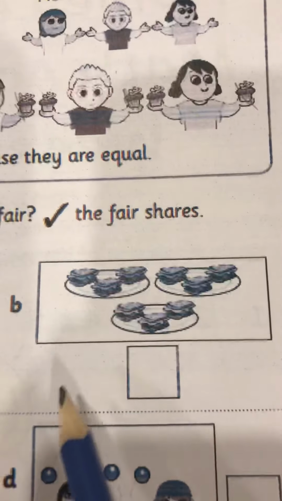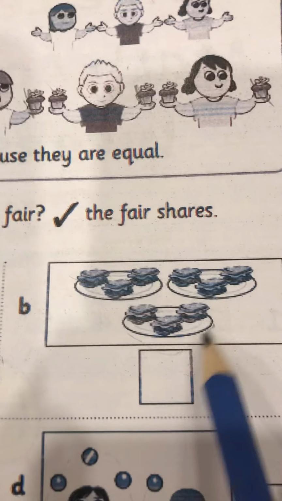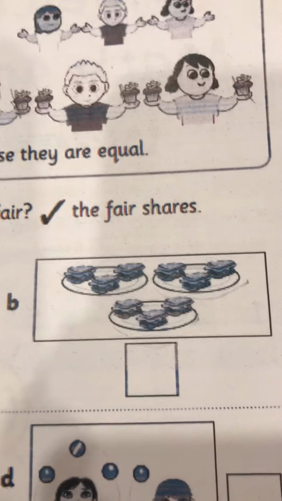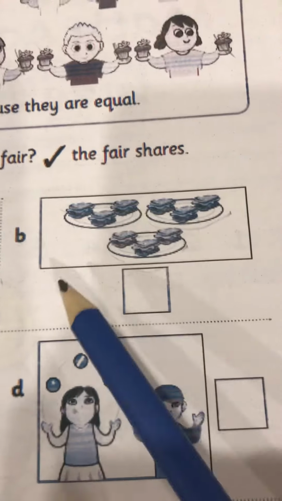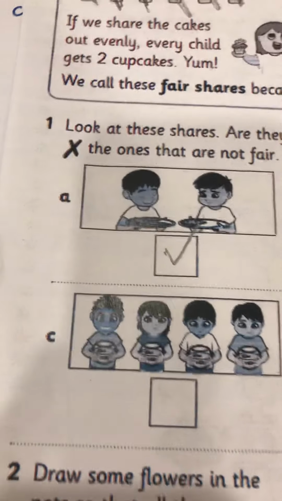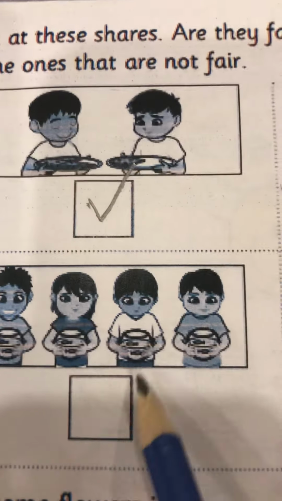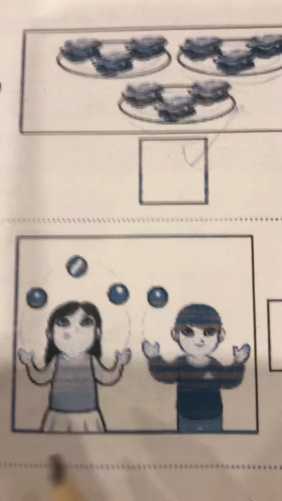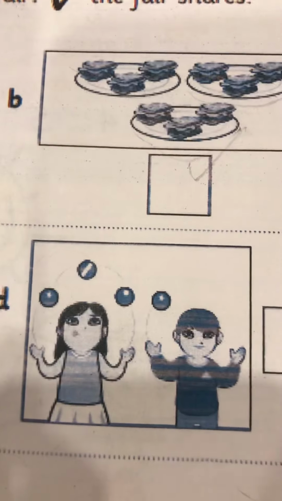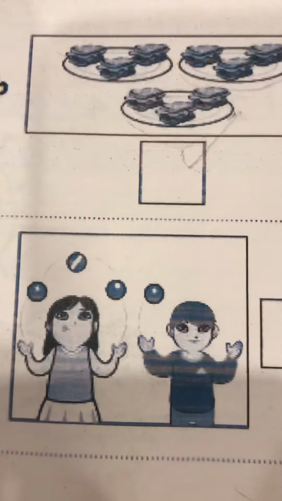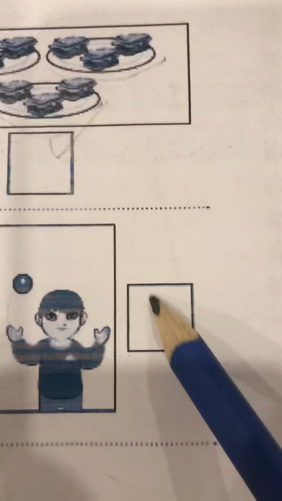Okay. This time the groups are on plates. There's a group, and there's a group. Are they fair? Is it the same on each plate? I'll let you work that out. A tick if it is, a cross if it isn't. These are actually a little bit hard to see. Again, the groups of people this time. And then on the last one, have a good look at this one. The girl's got some balls and the boy's got a ball. Is it fair? Have they got the same amount? If they do, put a tick in here. If not, pop a cross in.